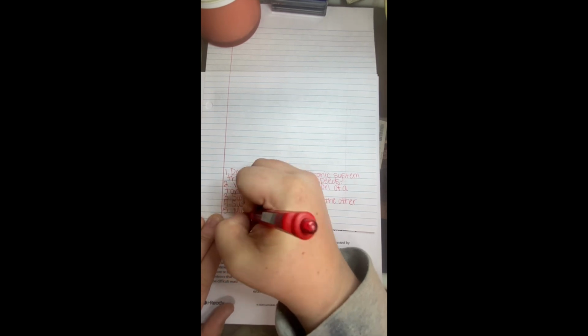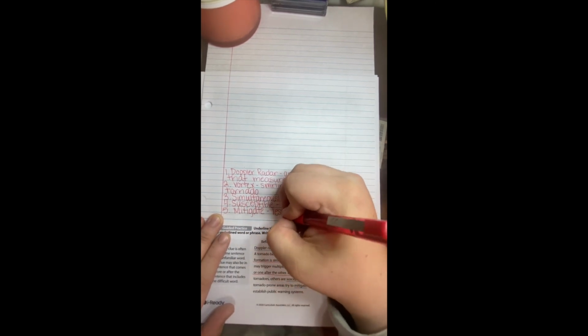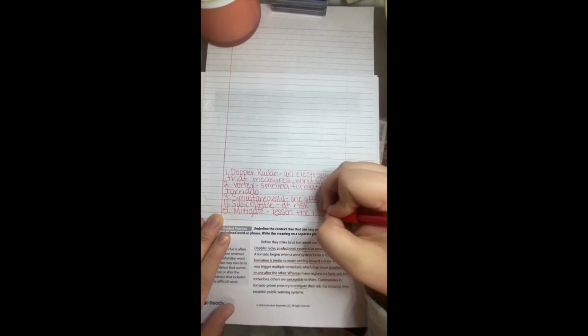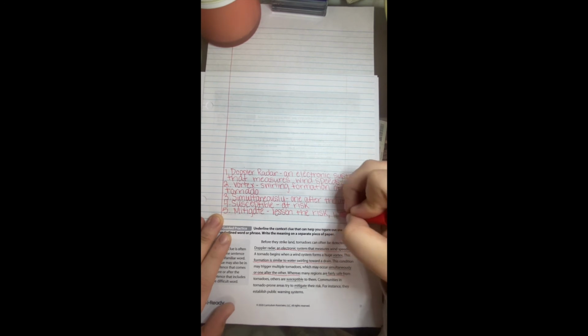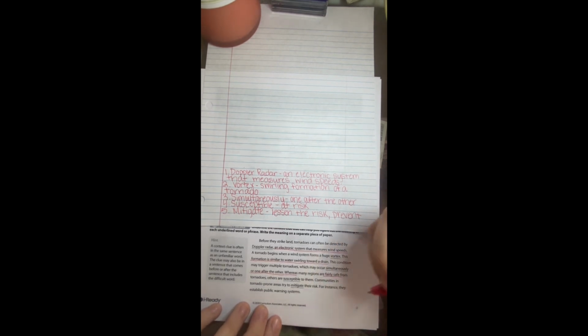So we know that mitigate means to lessen the risk or prevent something. So we know that mitigate means that they are trying to prevent something, and we can tell that where they tell us about the public warning systems.